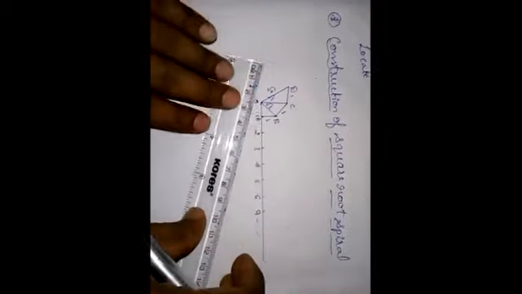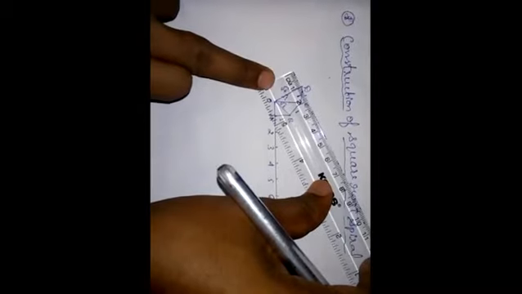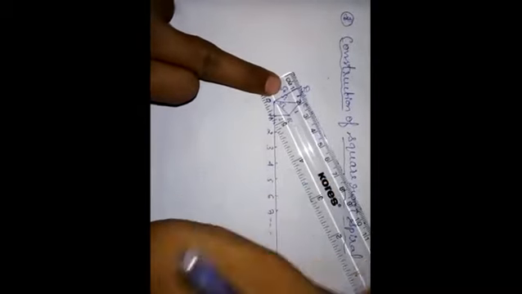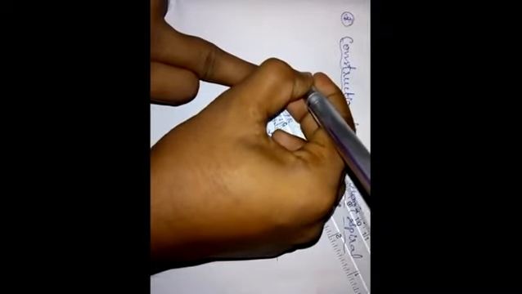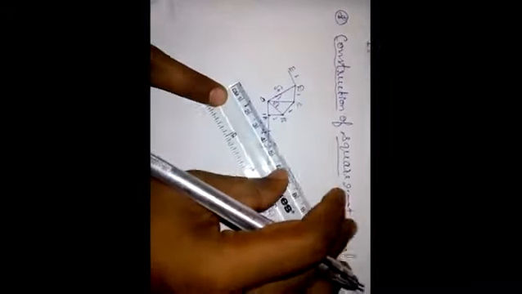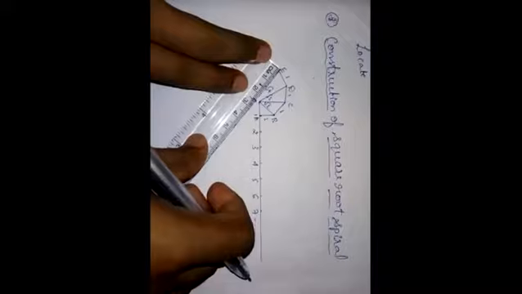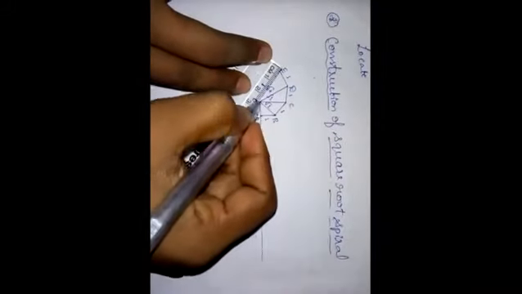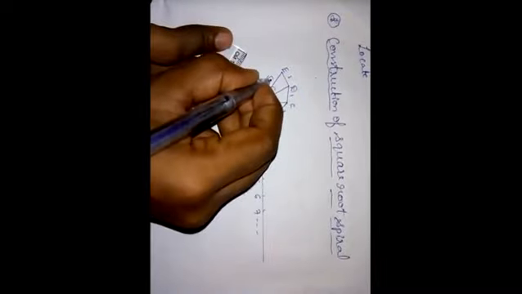And next, similarly, take the perpendicular for the OD of 1 centimeter, mark this point as E and it is 1 centimeter ED, then join OE, which gives root 5.